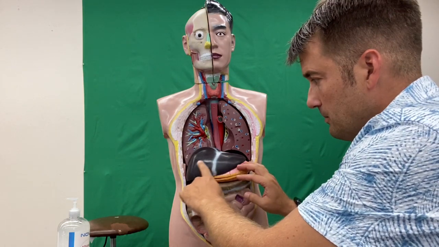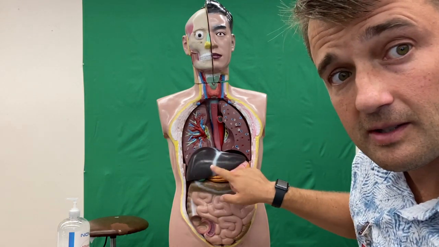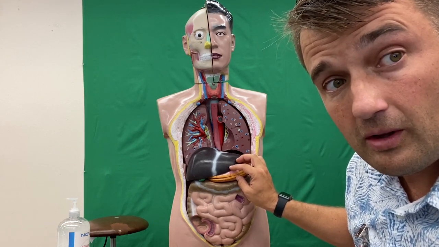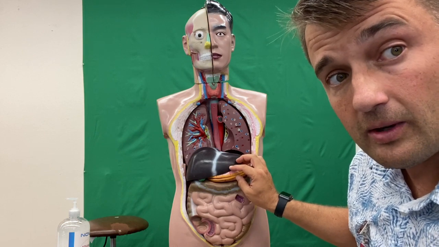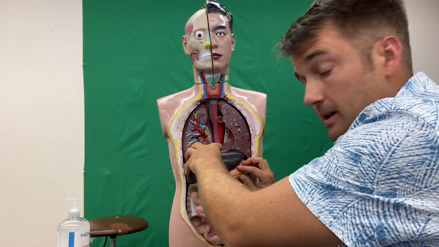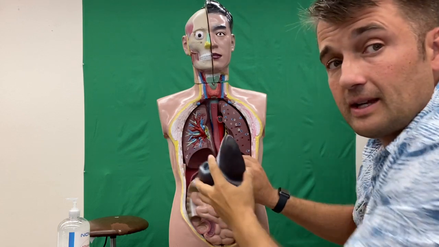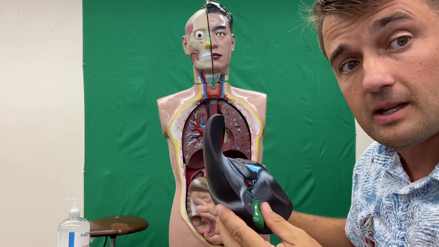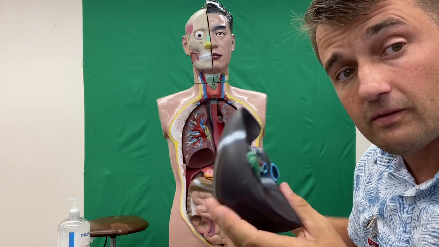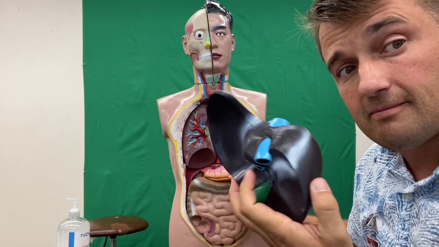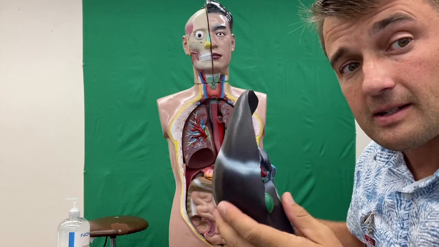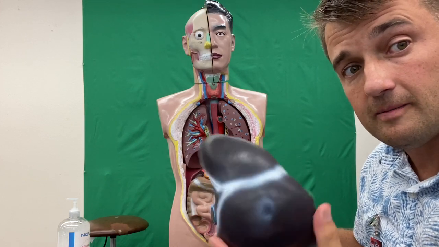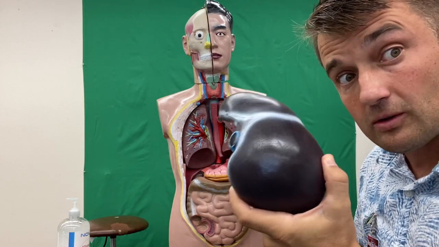Now this black, dark colored organ, it's pretty large. This is called a liver, and most animals, all mammals for sure, have a liver, okay? And the liver's basic job is, it actually has several jobs, but one of the major jobs is to clean your blood, okay? It filters out a lot of bad things that you don't want running around in your body, and then it sends them out, okay? So, liver.